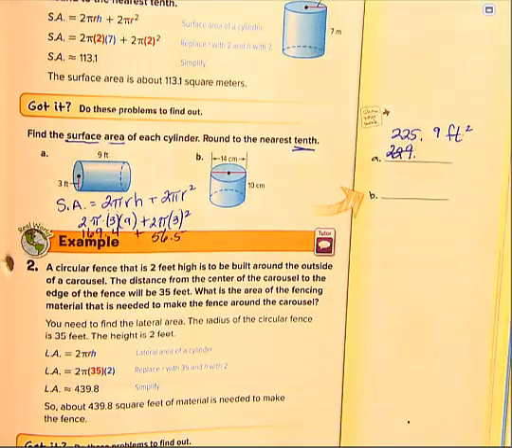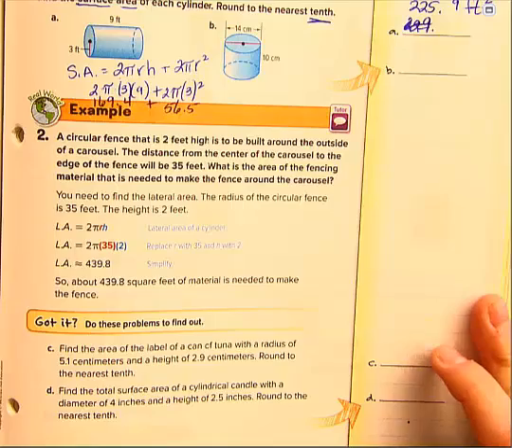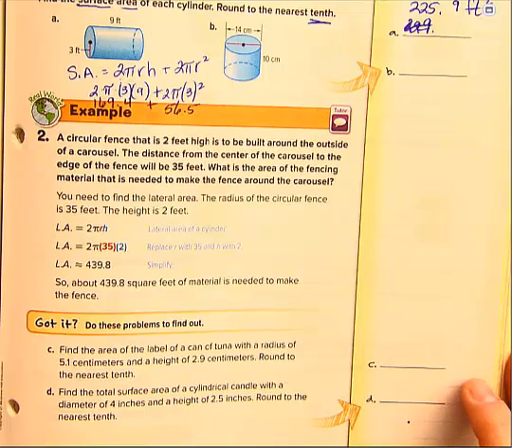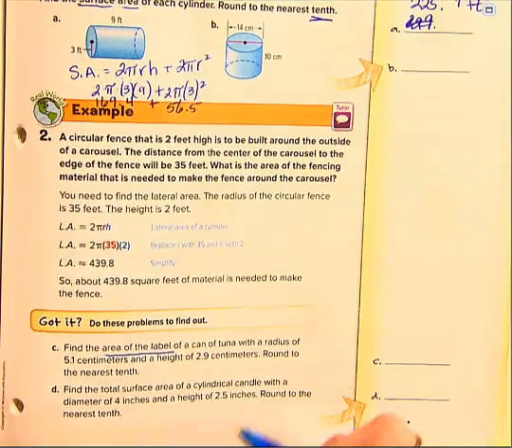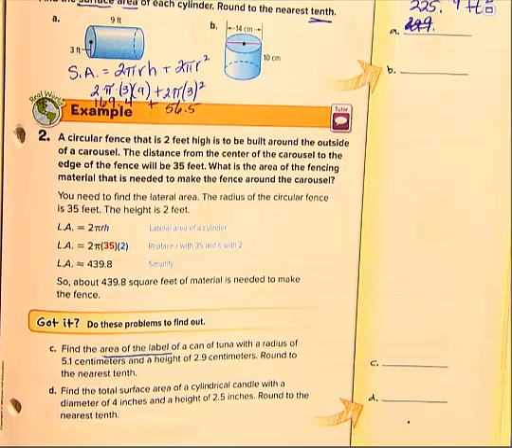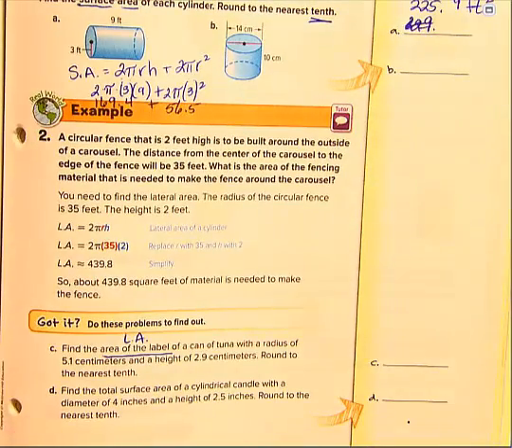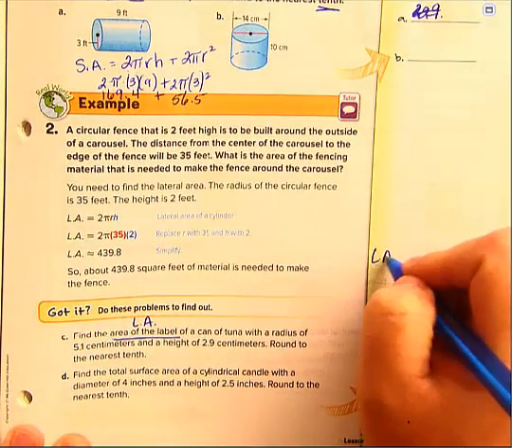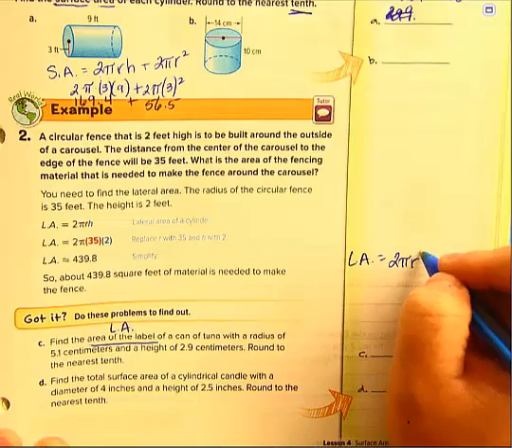Okay? So now let's talk about a lateral area one. We want to find the lateral area. Let's look down. Here it is, because it says find the area of the label. The label does not cover the top and bottom. It just covers the outside rectangle of a can. So this is going to be the lateral area. Okay? So to find lateral area, let's write our equation first. Lateral area is 2 times pi times radius times height. Okay?